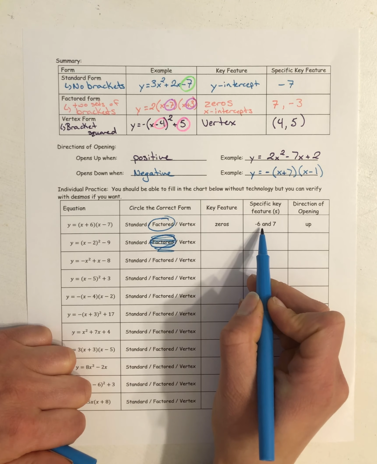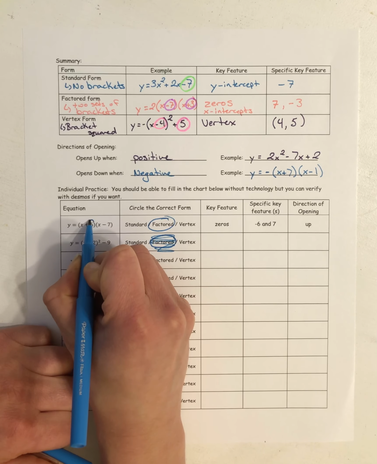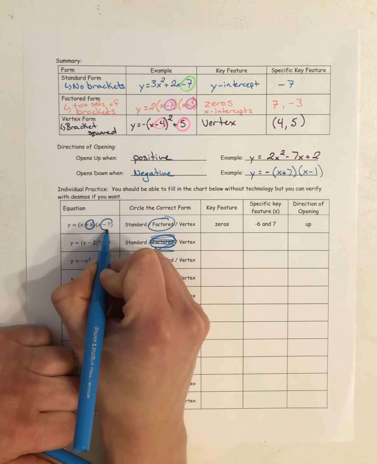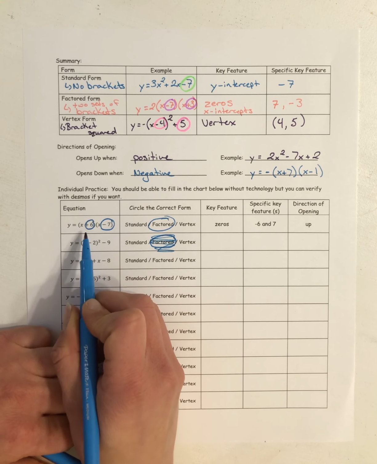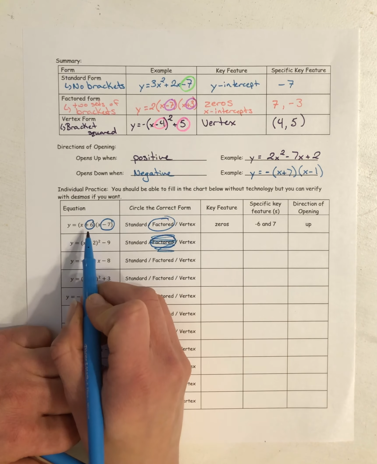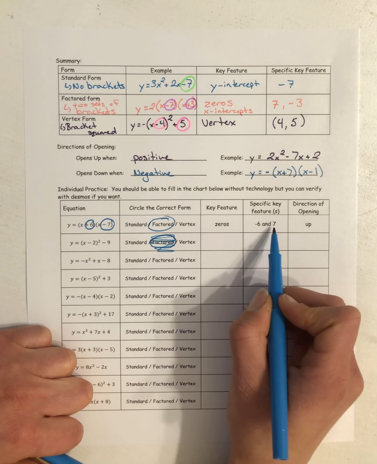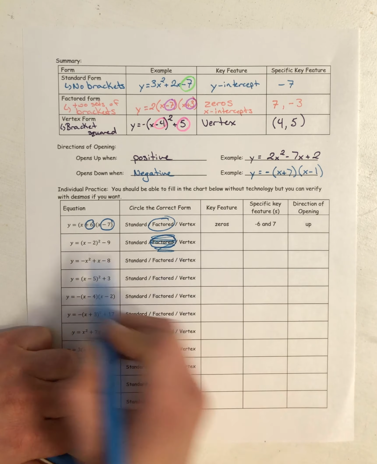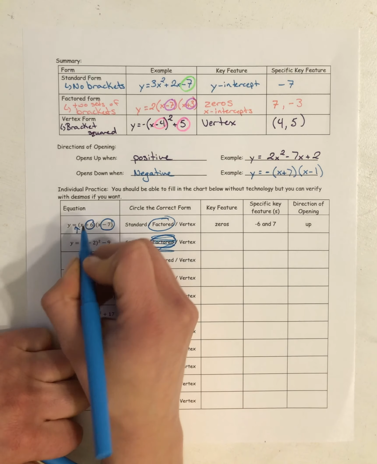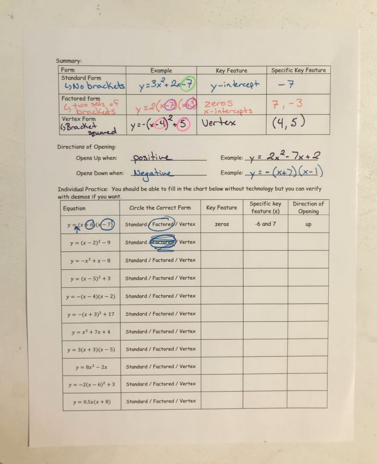And we're going to pick out the specific key features from this equation. So our key features are 6 and negative 7. And remember, when we pull these out, because they're inside the bracket, they switch. So a positive goes to a negative. So positive 6 turns into negative 6, and negative 7 turns into positive 7. And the direction of the opening is up because it is a positive in front, not a negative. Okay, so I want you guys to try the rest of these on your own.